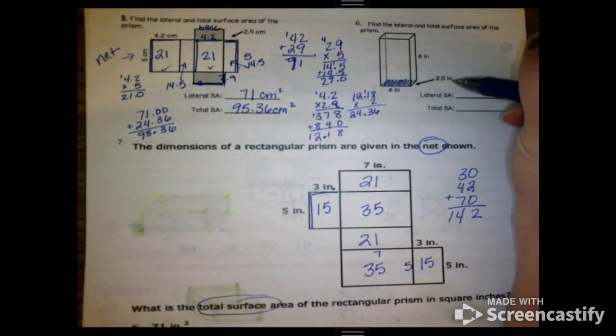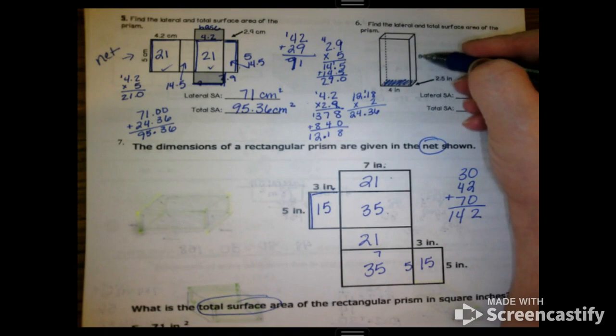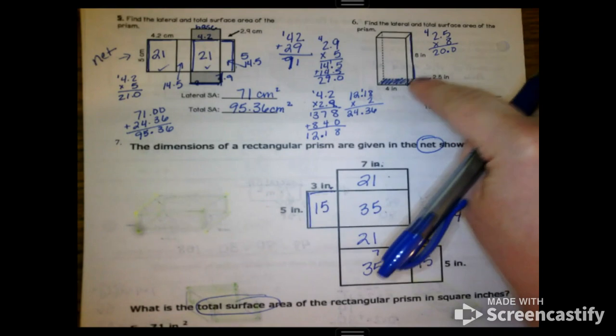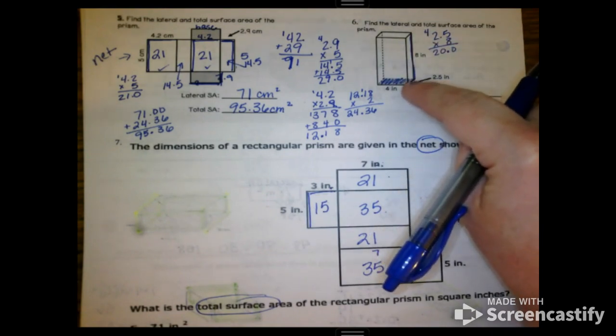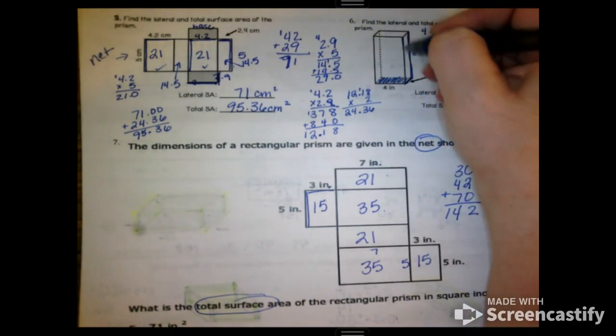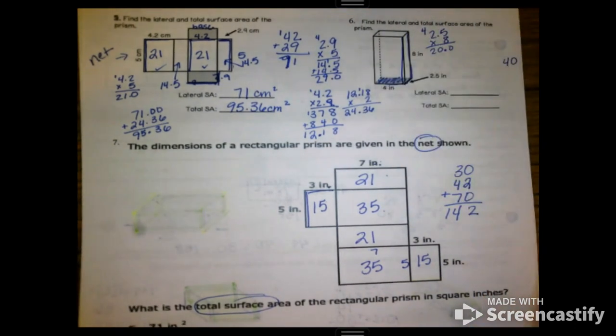Yeah, so number 6. All right, for lateral, I have 8 and 2.5. So it gives me 20. So that's just this side. So what do I have to do to 20? Times 2, because I have 2 sides. 20 times 2 is 40. All right, so then my front side, I have 8 times 4.